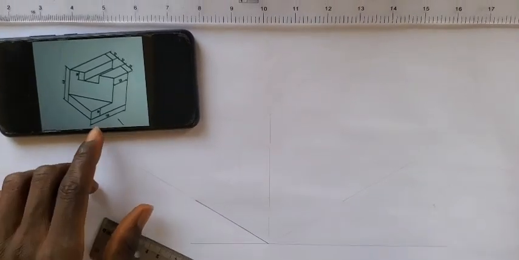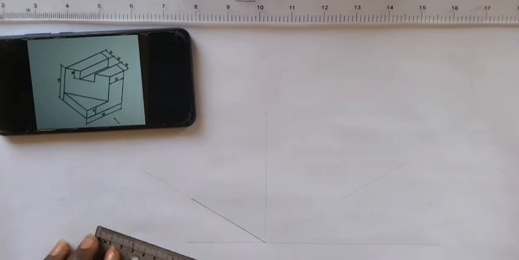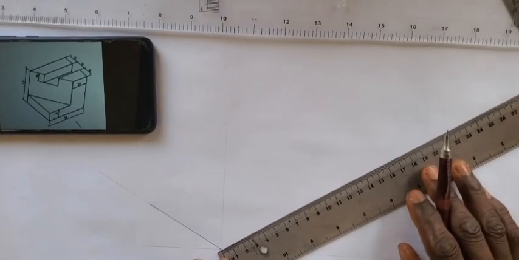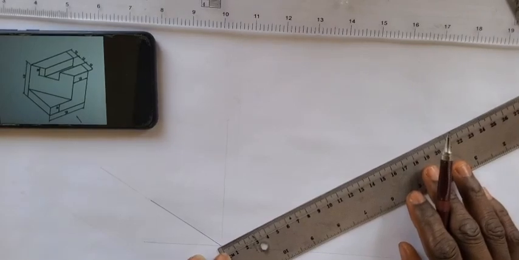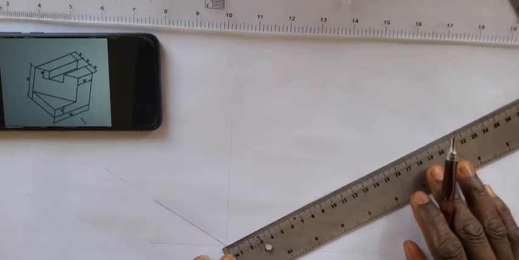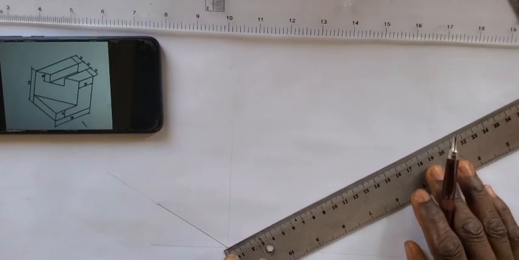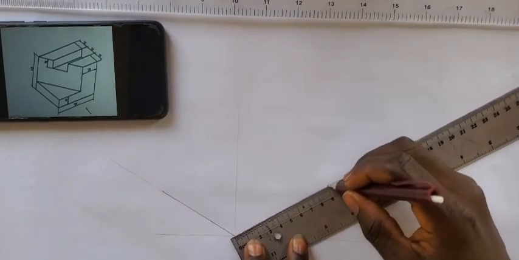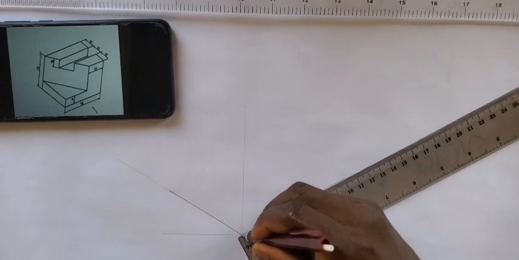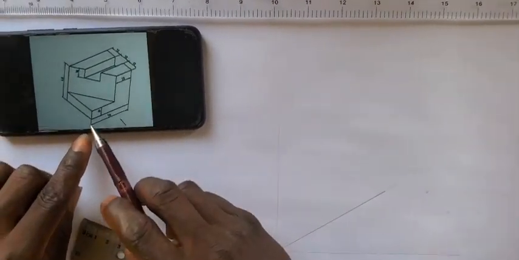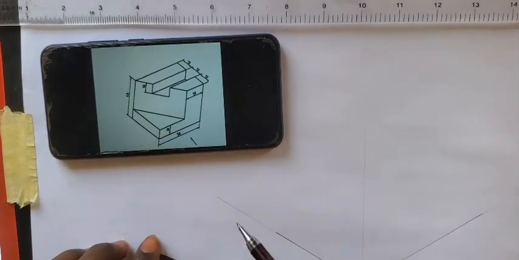Okay. On the other side, we have this length to be 50, which times 2 we have 100. Remember, all our dimensions are in millimeters. So if we are to rule it in centimeters, that means we are going to use 10 centimeters for 100 millimeters. Now you can see a line that is moving up here.